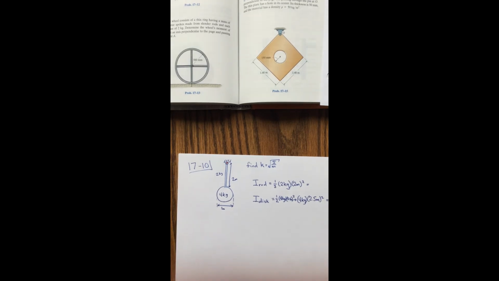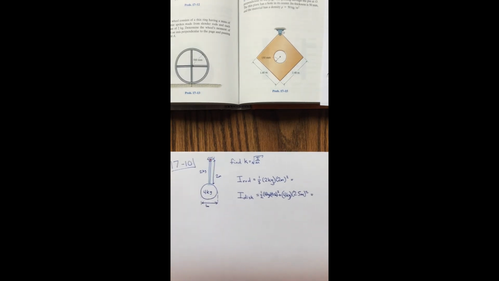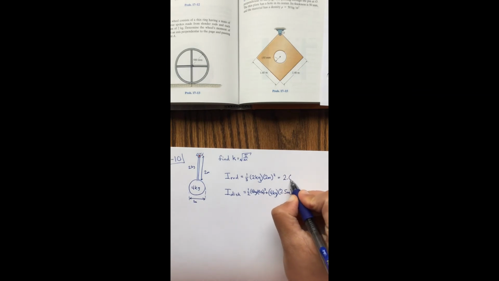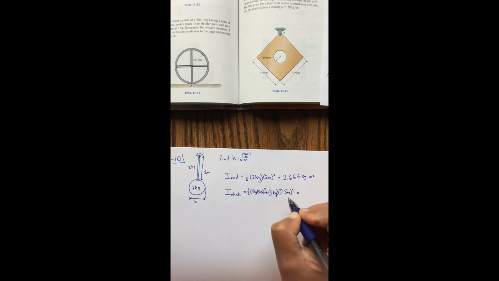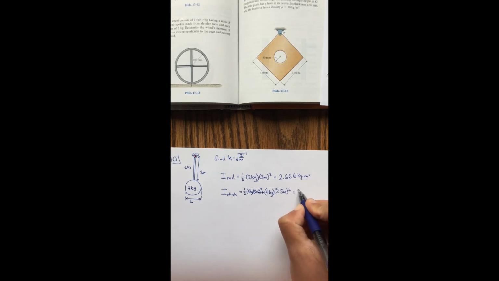So for the rod, I get 2.666 kilograms times meters squared. For the disc, I get 25.5 kilograms times meters squared.